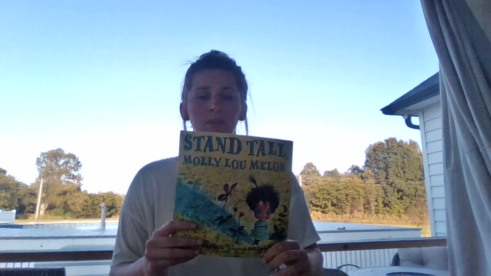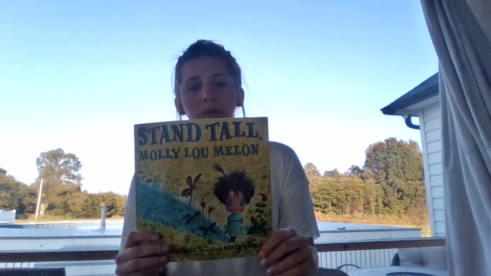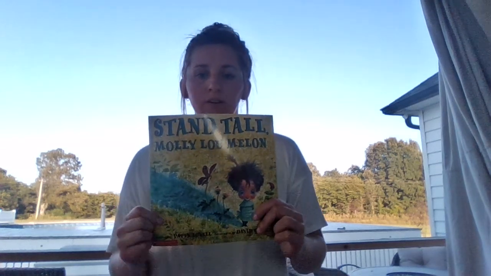You might have talked about that a little bit in second grade. So a character is any person or animal in a story. Okay, so if you're reading a story and the turtle can talk and he's the main character, he's still a character, even though he's not a person. So it's any person or any animal in a story. So as you can probably guess, our main character is Molly Lou Melon.